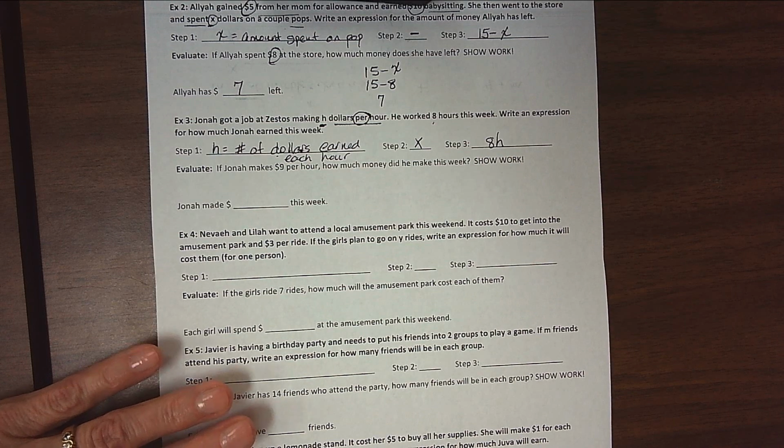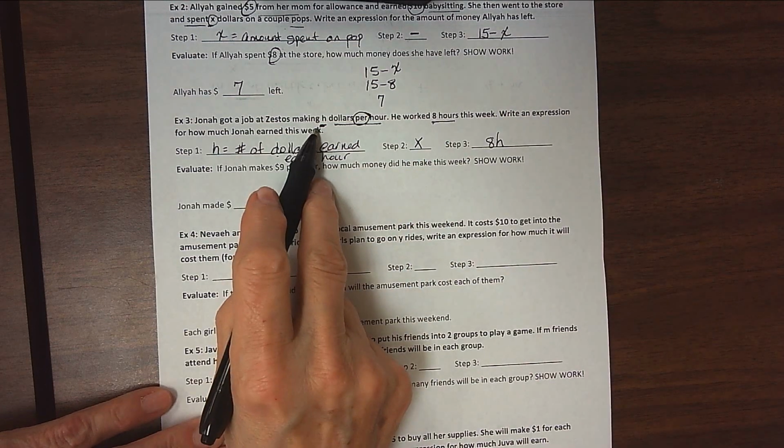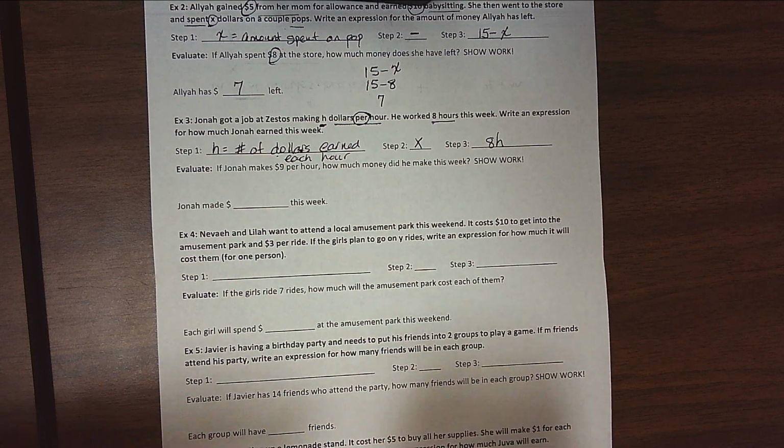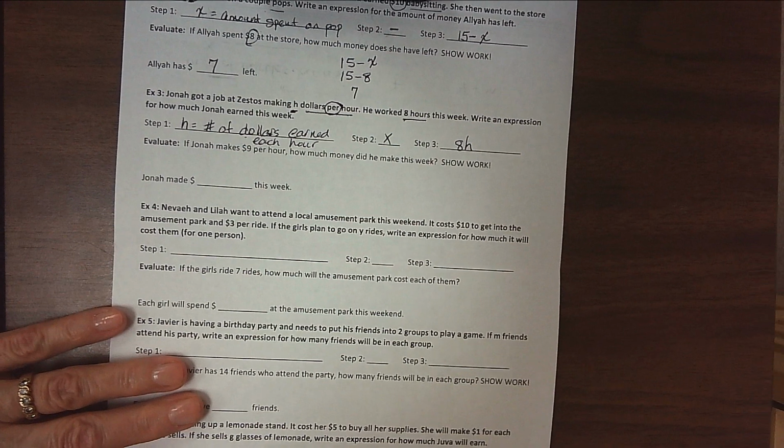He worked 8 hours, and he got H dollars every hour that he worked. So H plus H plus H plus H, until we've gotten to the number of hours that he worked.